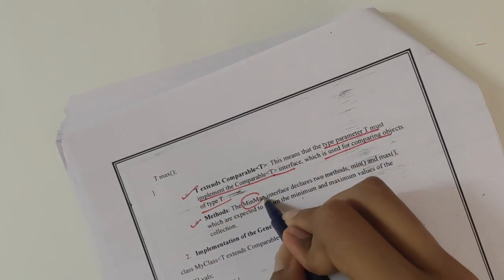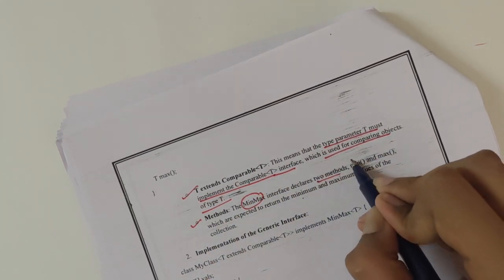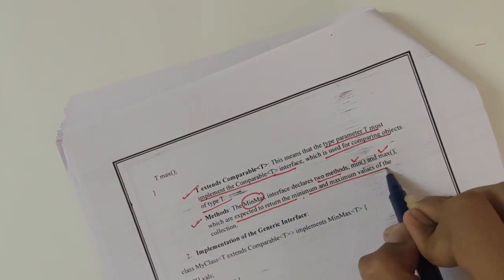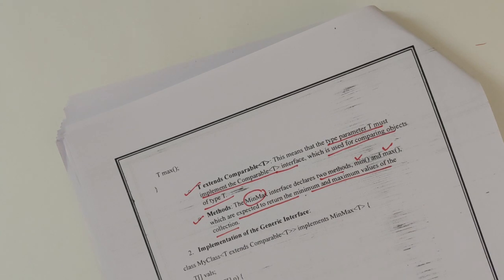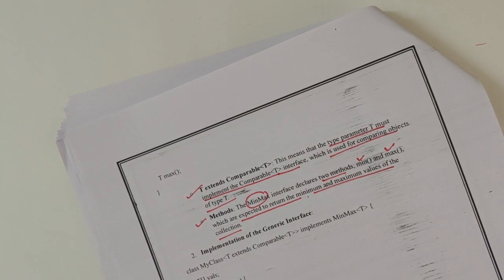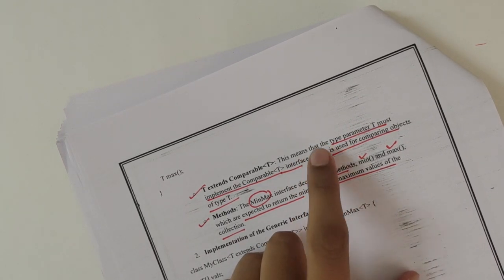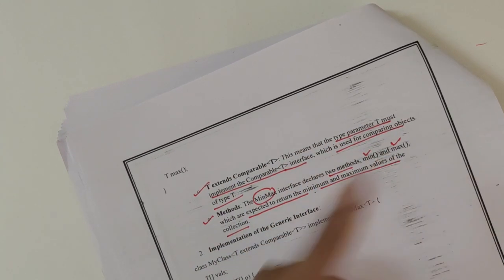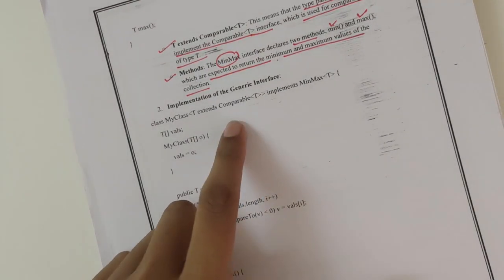Okay, next we have the methods. The MinMax interface we have used mainly uses two methods, min and max, which are expected to return the minimum and the maximum values of the collection. That means I have a collection, and this particular MinMax interface will help me to retrieve the minimum as well as the maximum value of the collection. Also, we have this Comparable<T> interface. This means that the type parameter T must implement this interface, which is used for comparing the objects.